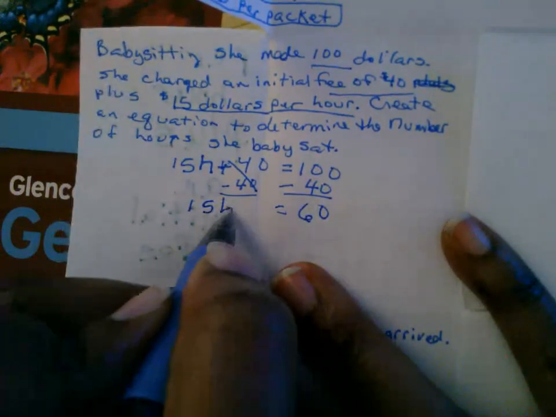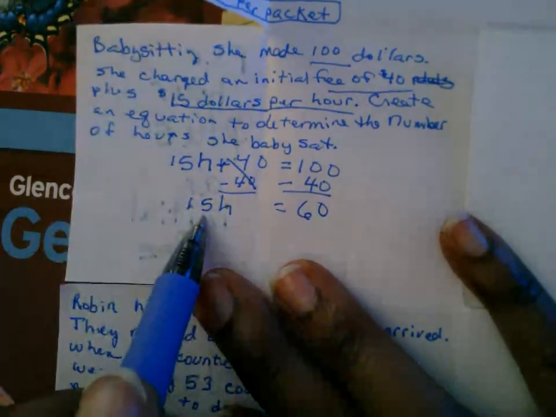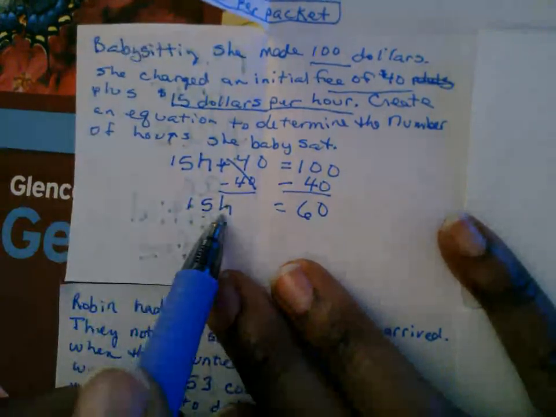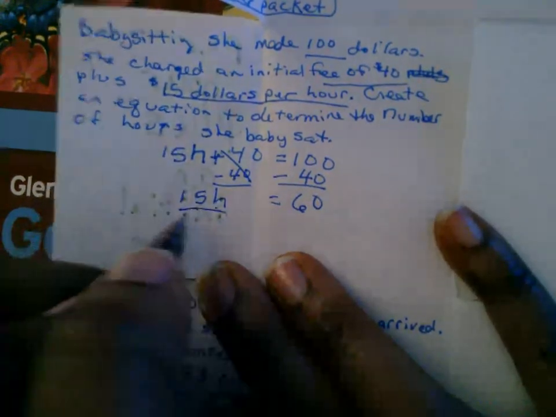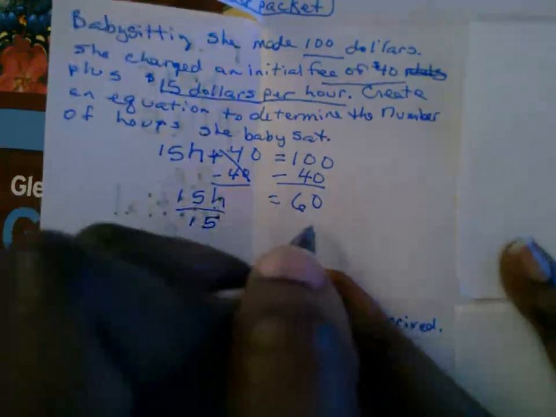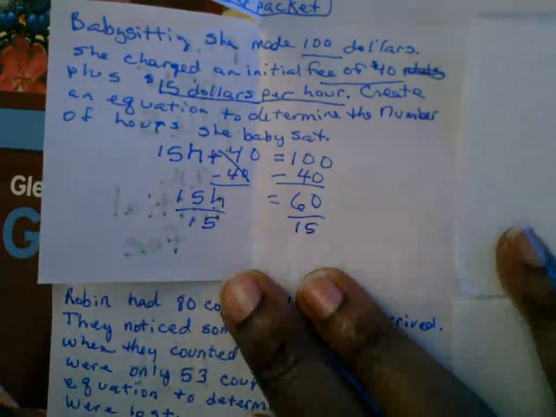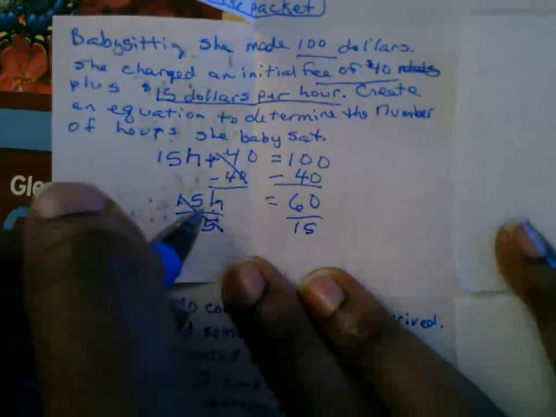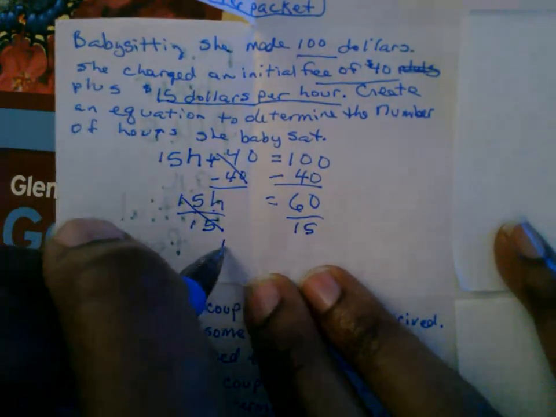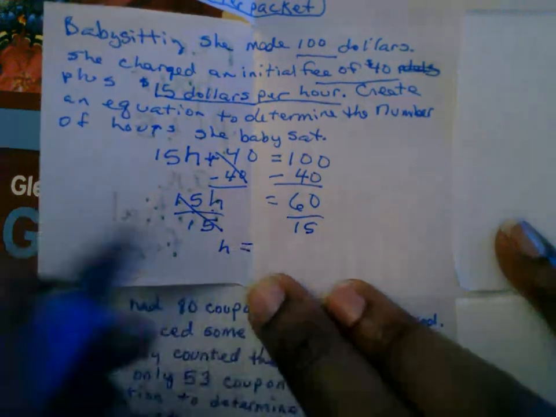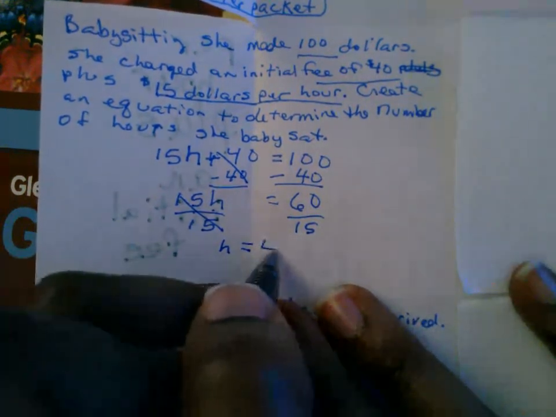And out of that $60, she made $15 per hour. So I'm going to divide this $60 into $15 segments. Dividing that into $15 segments means that she worked 4 hours.